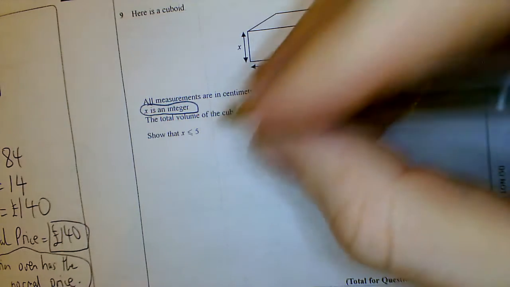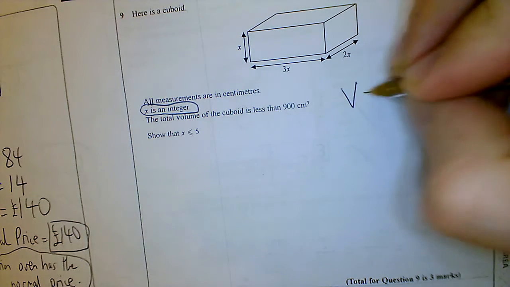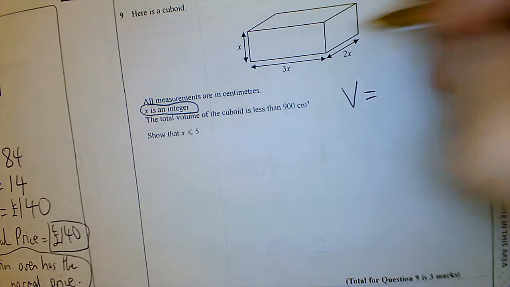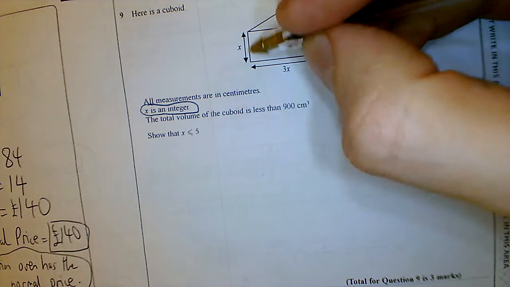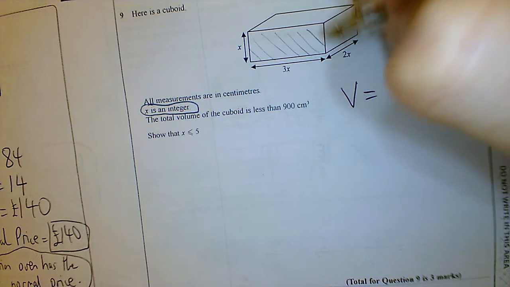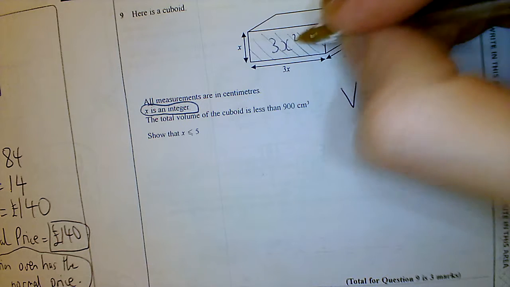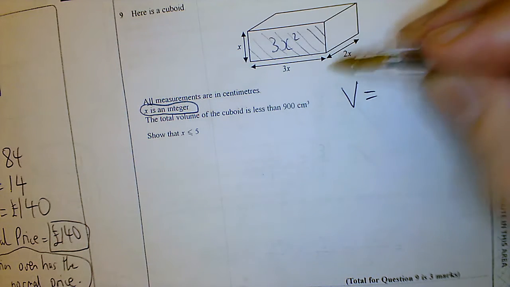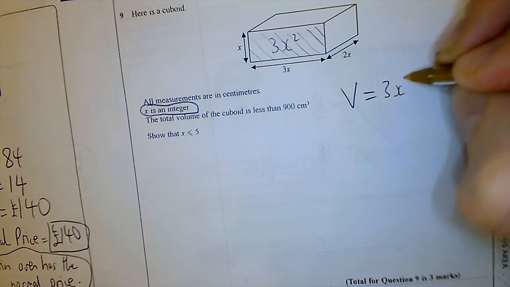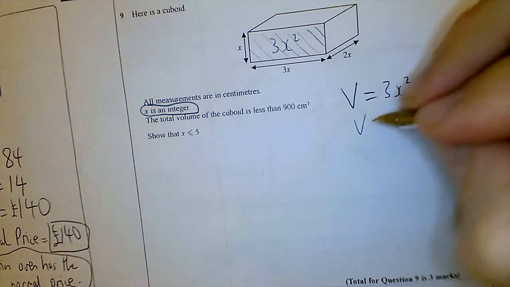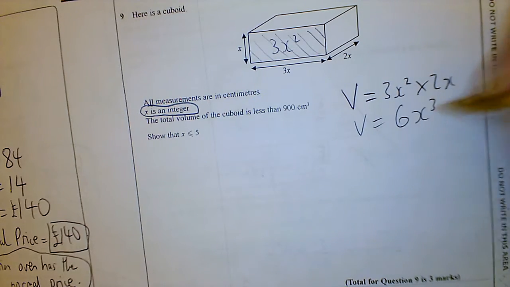Okay. Well, it's talking about the volume of the cuboid. So let's come up with a volume in terms of X. To get the volume, we'd do the area of the cross section times by how far back it goes. So the area of the front bit is 3x squared, 3x times x, times by how far back it goes. So 3x squared times by 2x gives you 6x cubed.